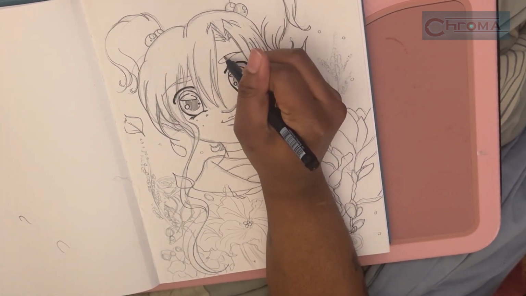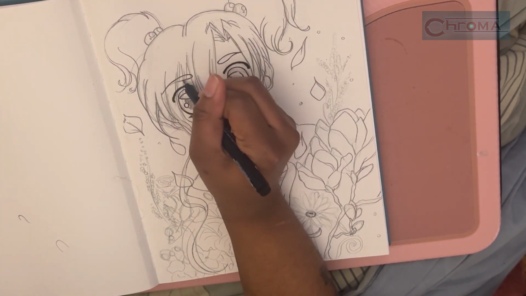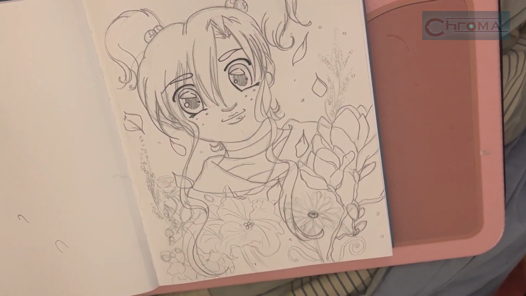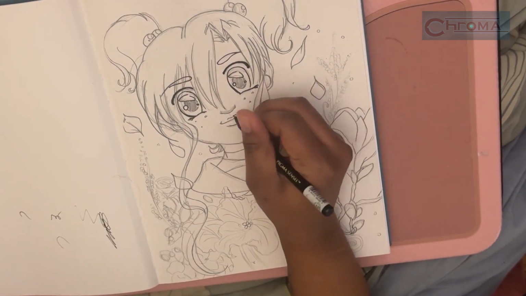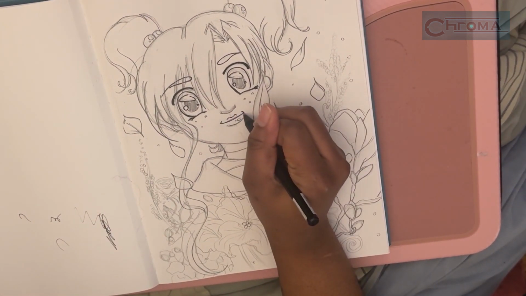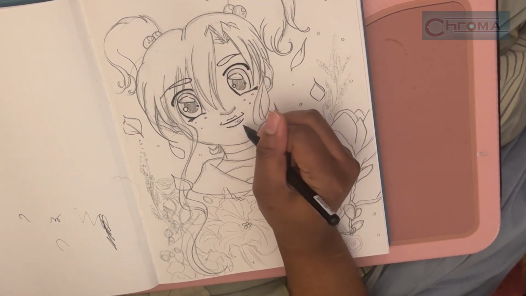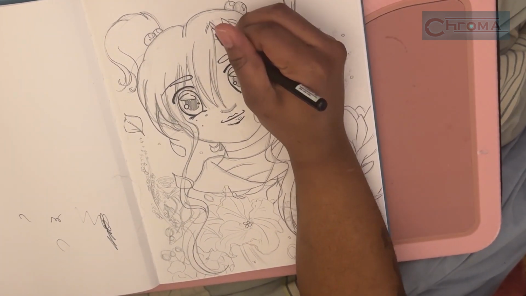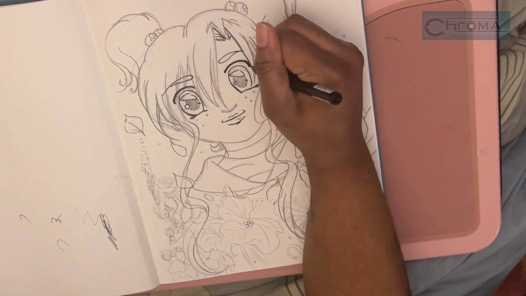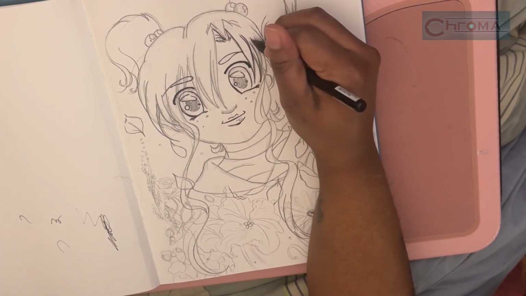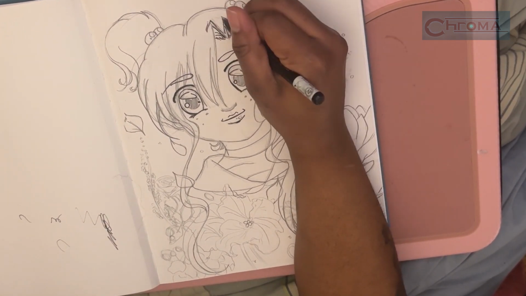One thing that I did do that I really love is I cross-hatched the inside of her eye instead of just filling it in. Filling it in is satisfying, but I didn't want to do that. Cross-hatching looks really cool in her eyes, so I'm just going through and inking.